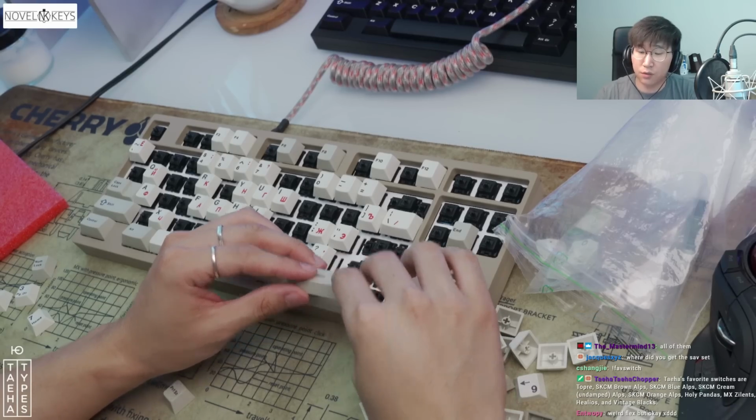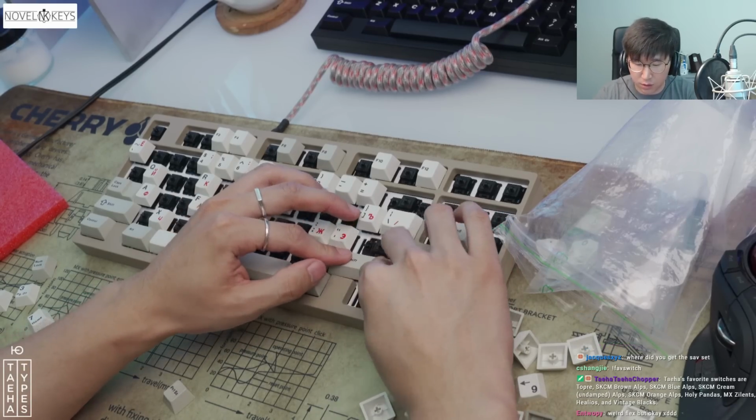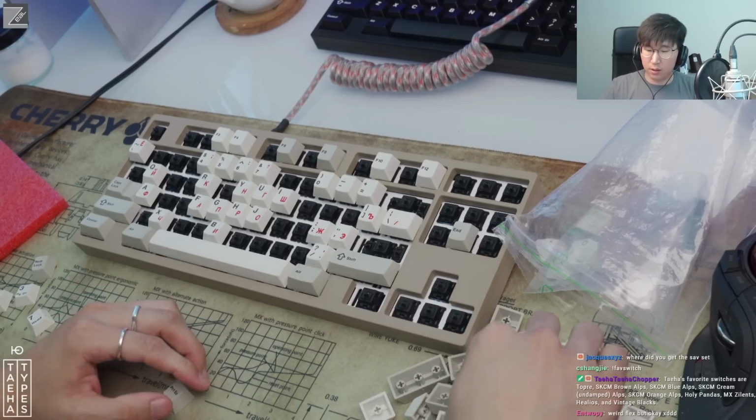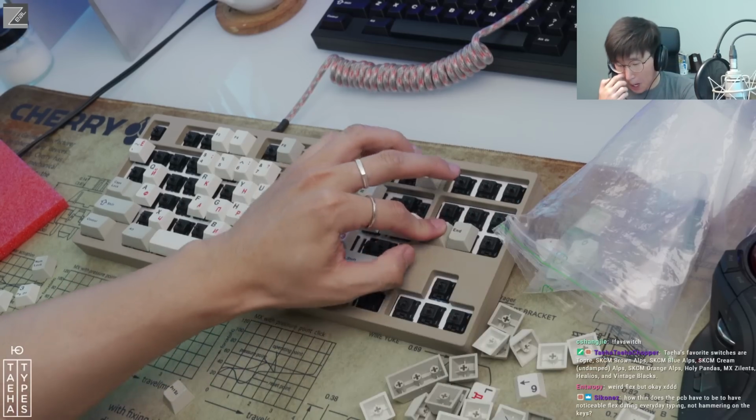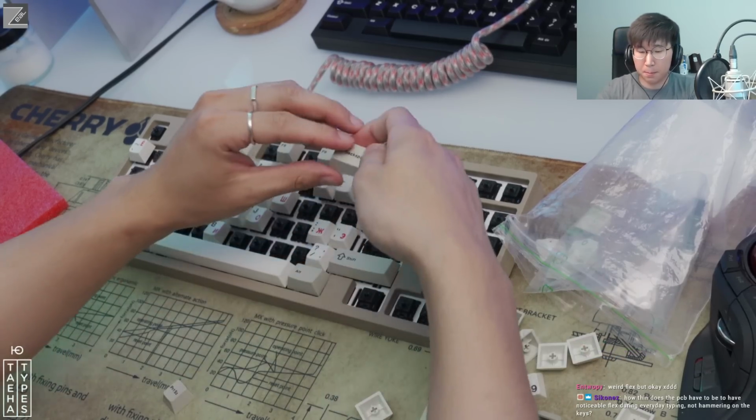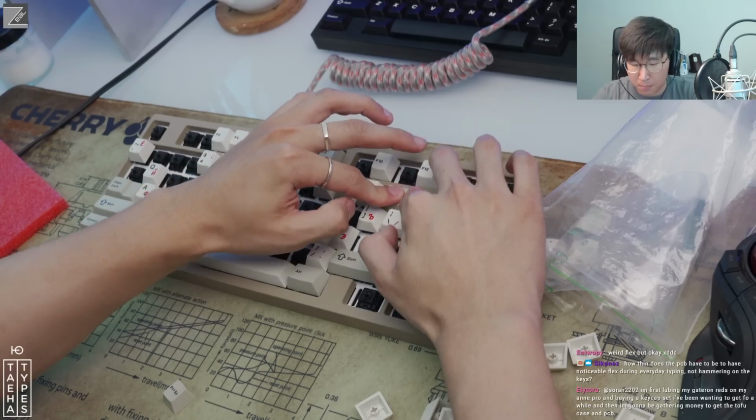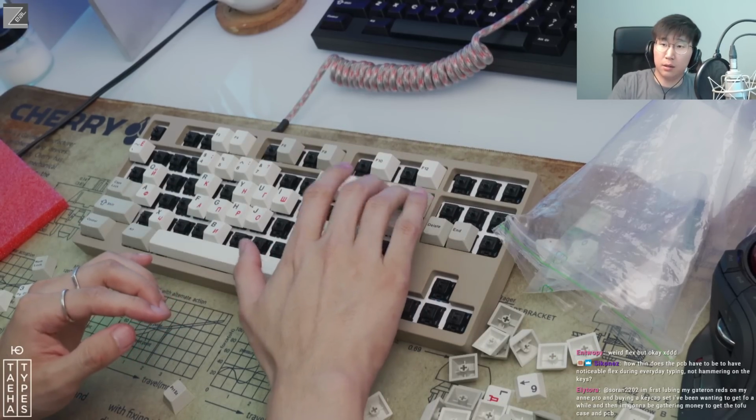Have I seen the interest check for the UD70? Yes, I have seen the interest check for the 70, the UD70. It's a pretty clean design, I like it.